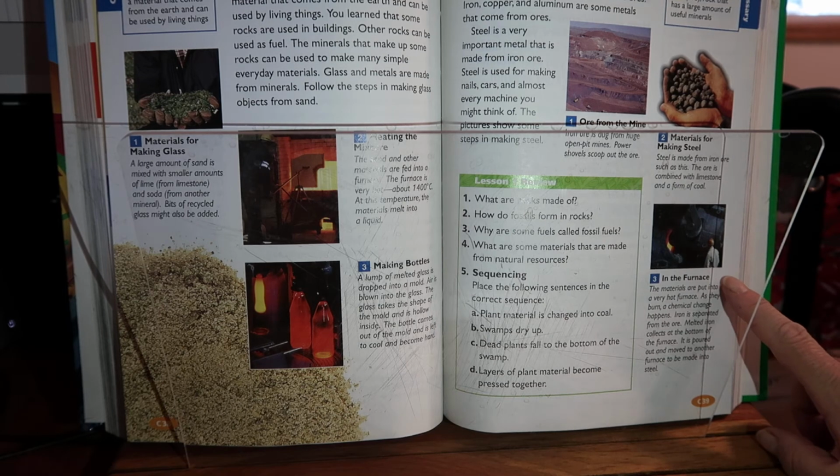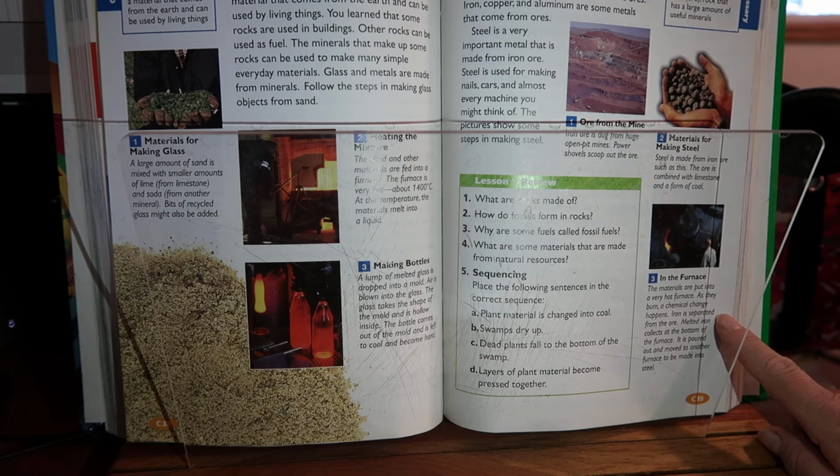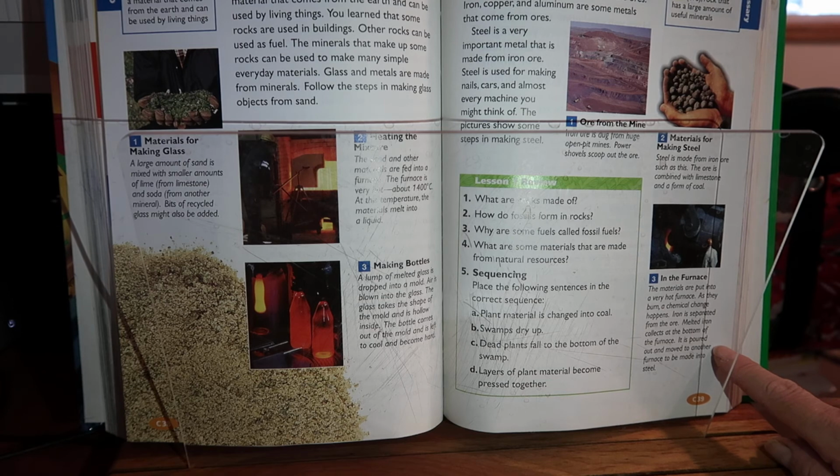And then the third step, in the furnace. The materials are put into a very hot furnace. As they burn, a chemical change happens. Iron is separated from the ore. Melted iron collects at the bottom of the furnace. It is poured out and moved to another furnace to be made into steel.